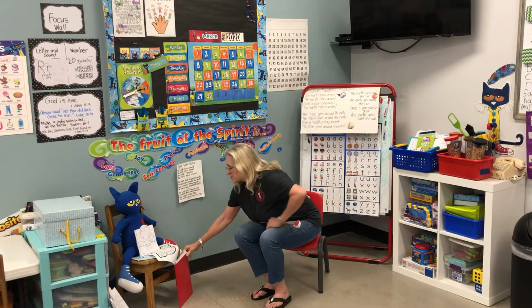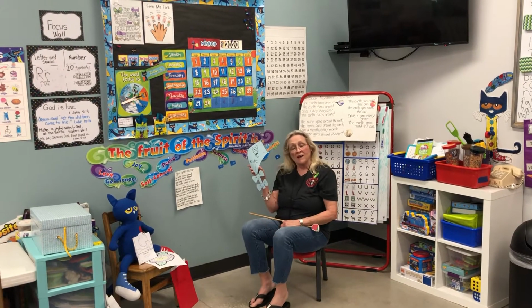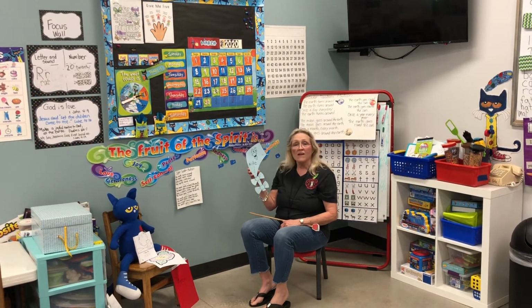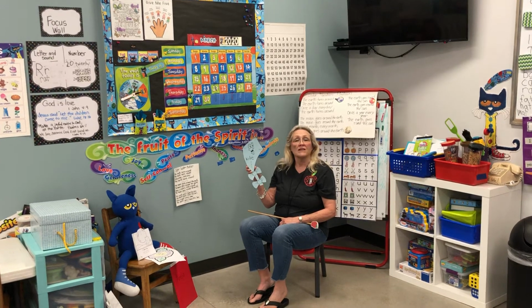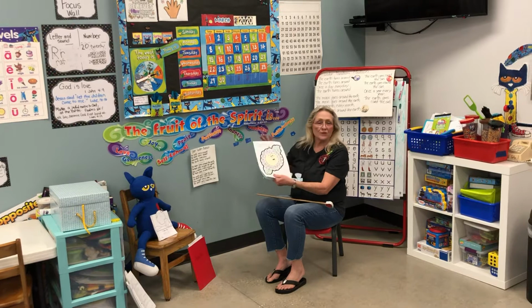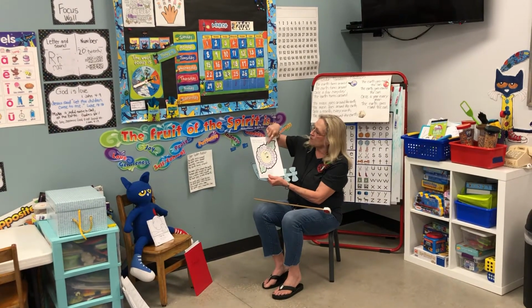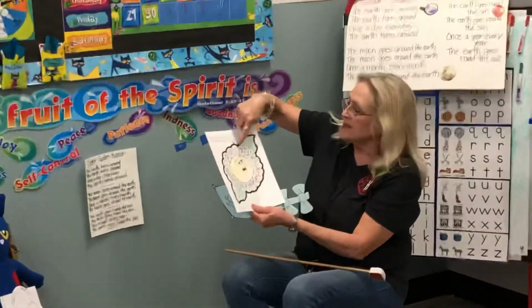I'll show you what you have for spring. We have a kite that you can cut, color, glue together, and you can play like you're flying a kite. I also have a beautiful flower for spring that you can put numbers on the petals from 1 all the way to 19.